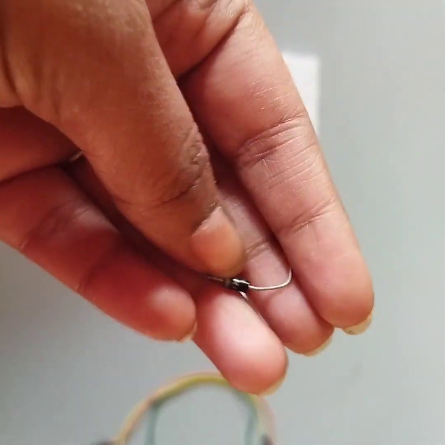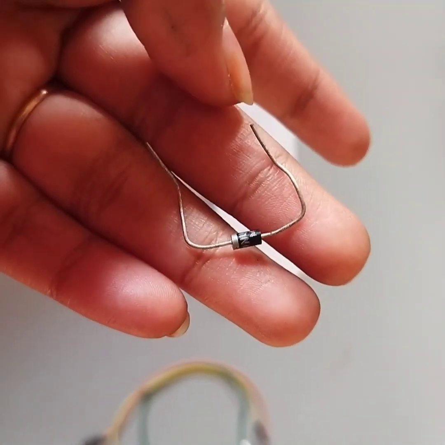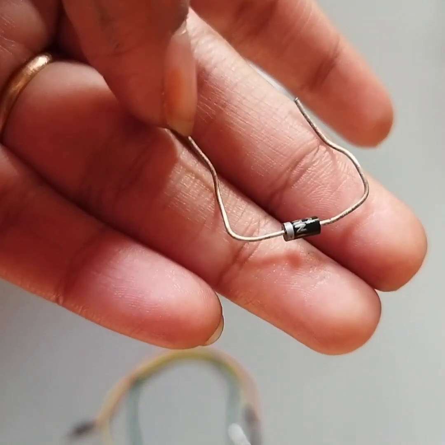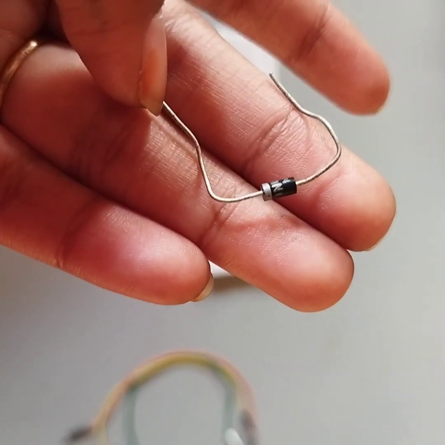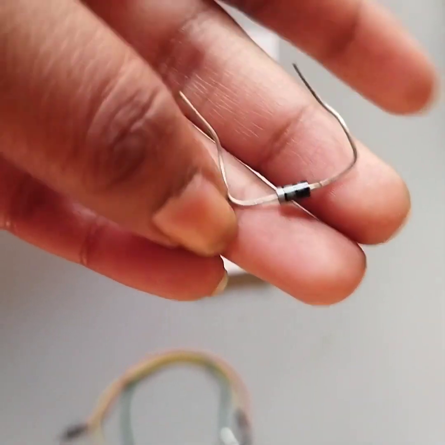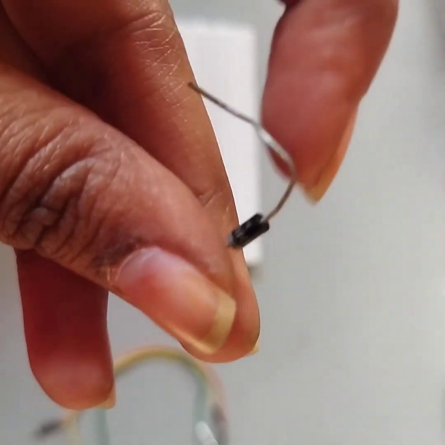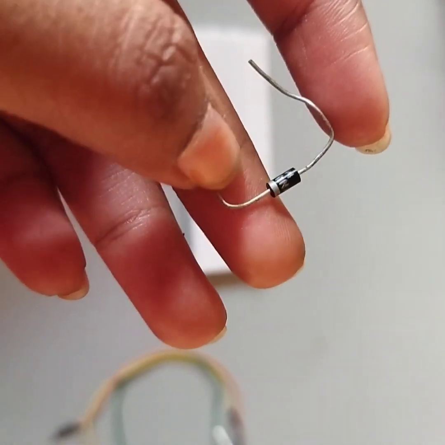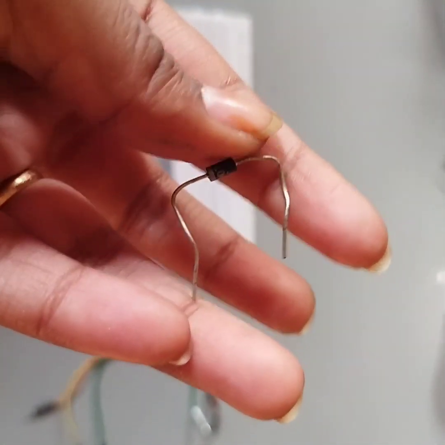We will use this diode in our labs. How to find which is a positive terminal and which is a negative terminal? Here this white band indicates that this is a negative terminal. So the terminal which contains the white band is the negative terminal and this is the positive terminal. So by seeing this we can say that, by holding it this way, the upper terminal is the positive terminal or anode. The white band terminal is the negative terminal or cathode terminal.